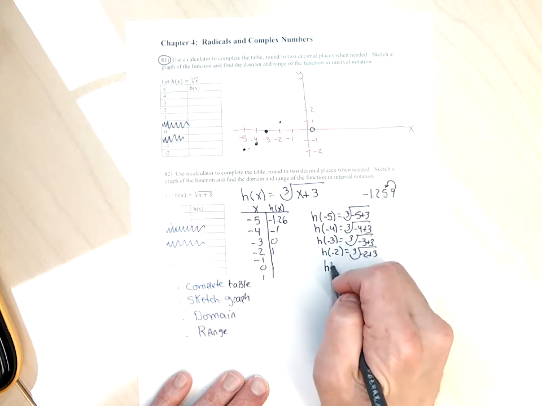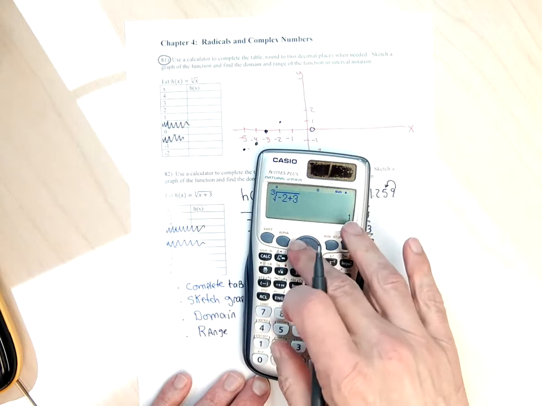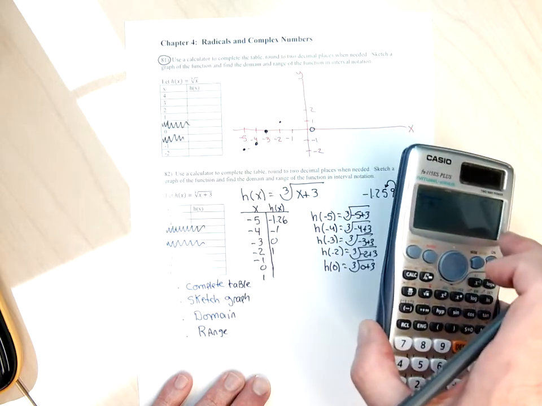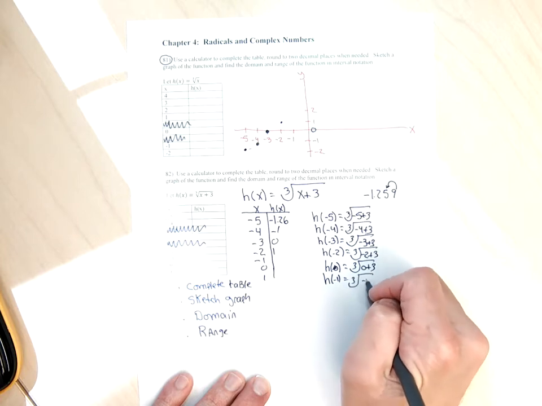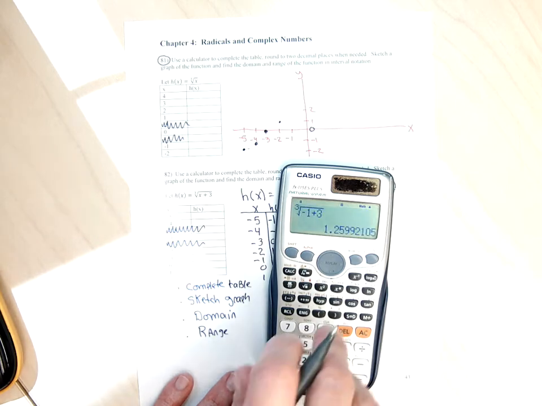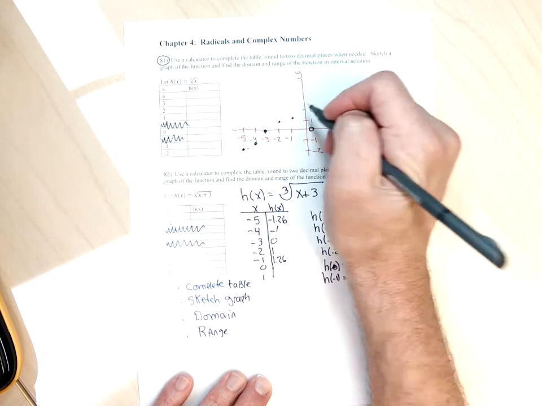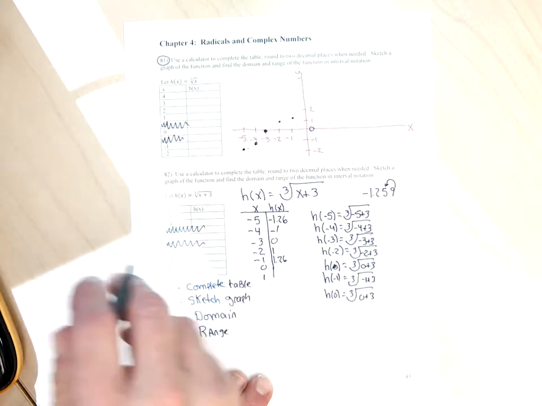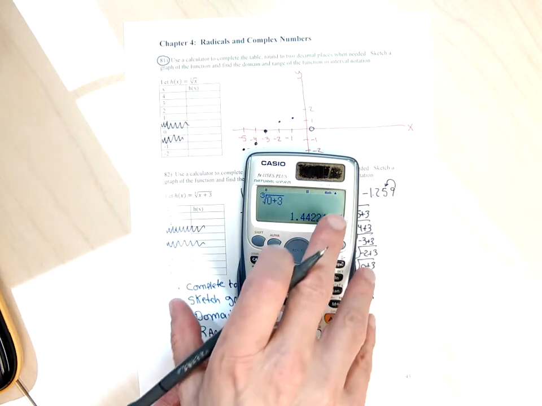And now h of 0 is going to be the cube root of 0 plus 3. Did I do that? I forgot to do h of -1. Oh well. I'm going to do h of -1, which is the cube root of -1 plus 3. And the cube root of -1 plus 3, rounded to 2 decimals, is positive 1.26. I'm not getting any errors here because the cube root of a negative number is a negative number. And then h of 0, the cube root of 0 plus 3, rounded to 2 decimals is 1.44.